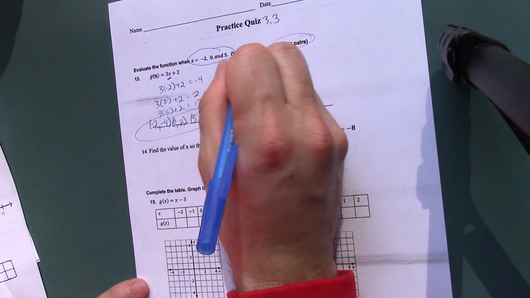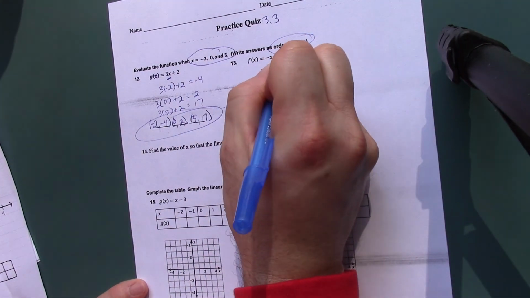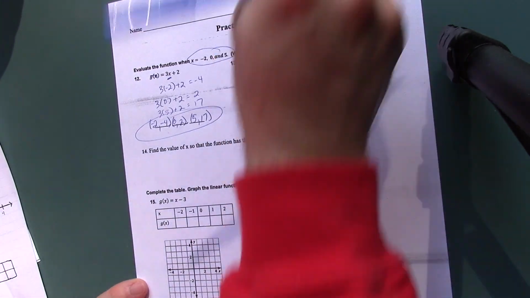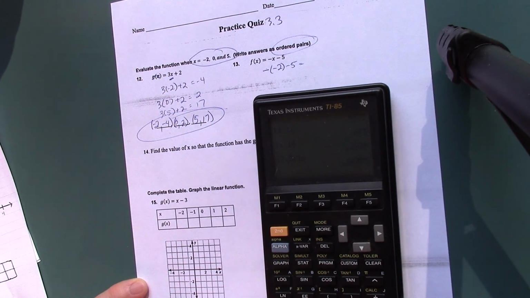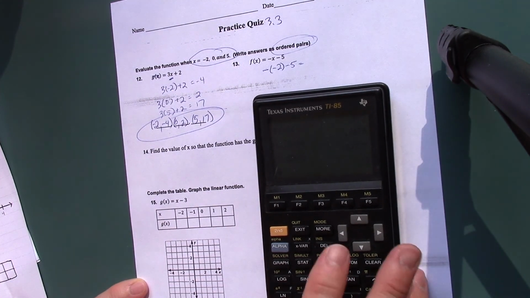Same thing here. I'm going to plug those numbers in. So I got negative 2 minus 5. And when you plug that into your calculator, I know you don't have one of these at home, but you're just going to do negative, and then parentheses, negative 2, and then minus 5. Just like that, and that's how I got negative 3.